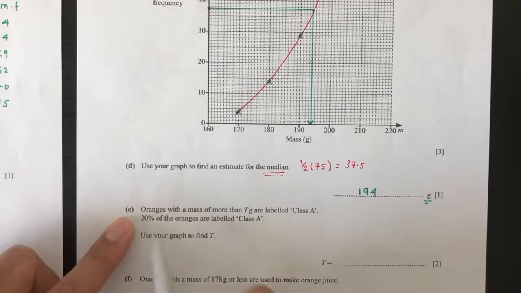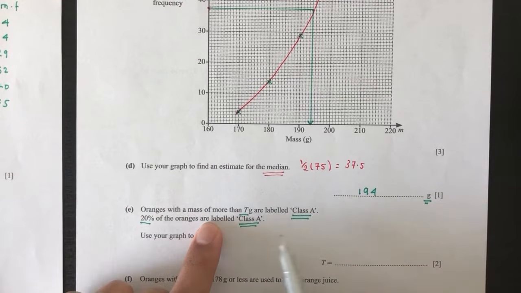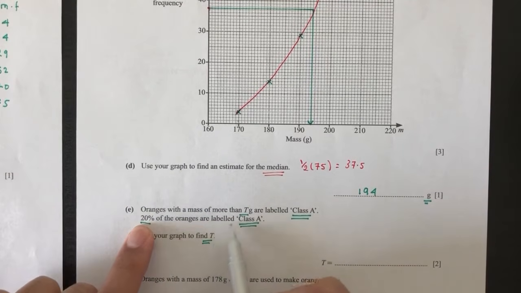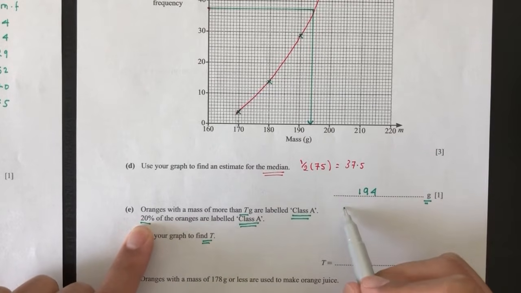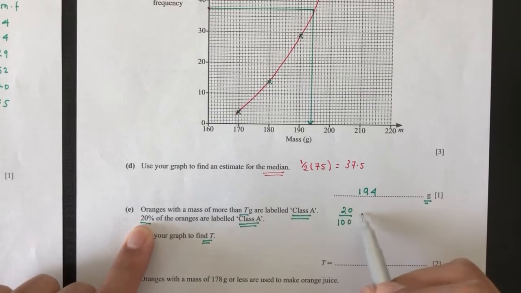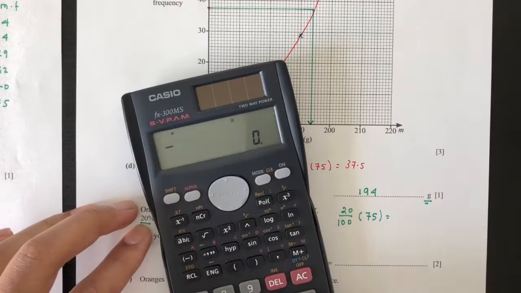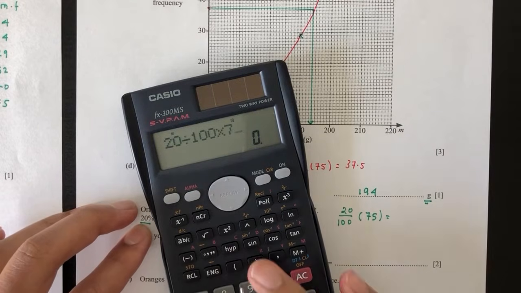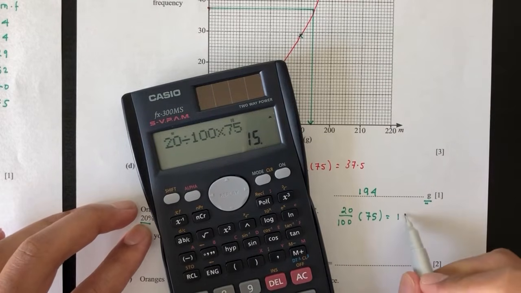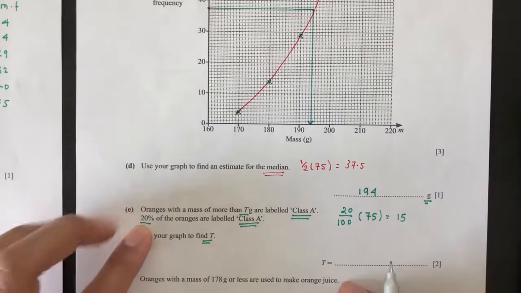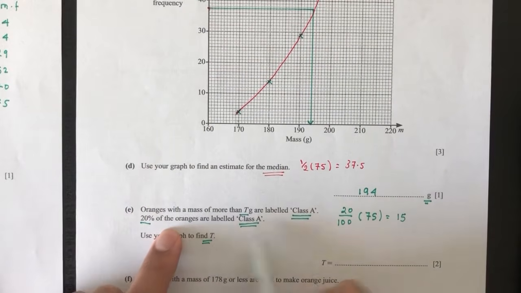Now part E, oranges with mass of more than t grams are labeled as class A. 20% of the oranges are labeled as class A. Use a graph to find the value of t. So how much is 20%? We have 75 oranges in total. How much is 20% of that? 20 divided by 100 times 75, that will be 15. It says 15 of the oranges are labeled as class A.